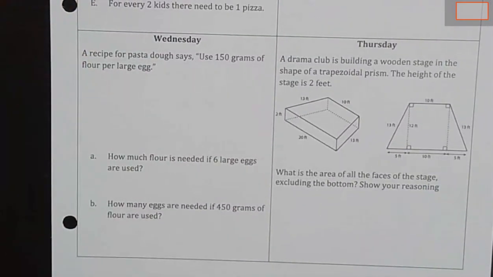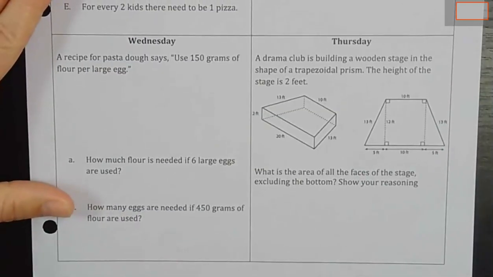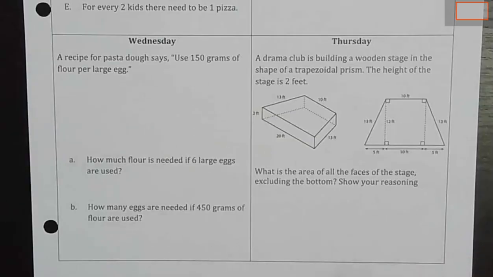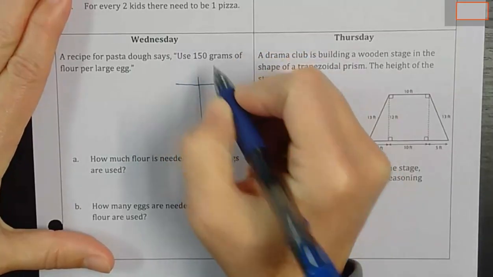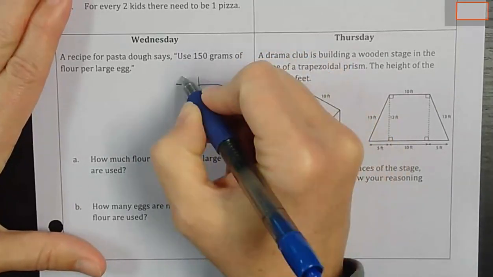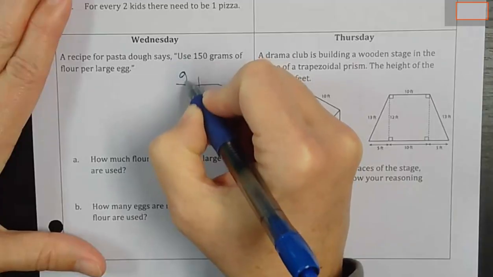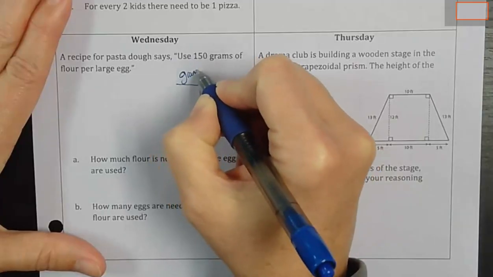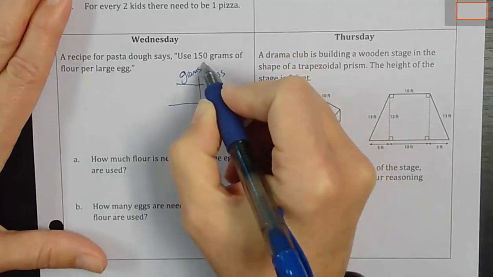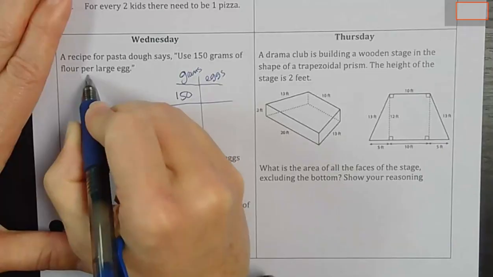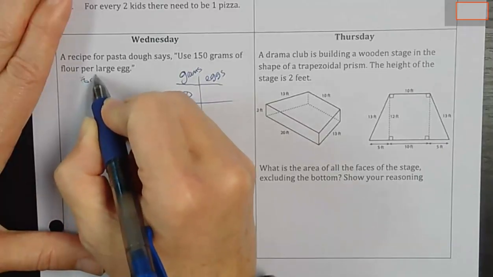Wednesday says a recipe for pasta dough uses 150 grams of flour per large egg. You have a few choices. We've got lots of different ways we've been setting up these ratio problems. You could set up a table where we had grams and eggs. And we have 150 per, meaning for 1 egg.